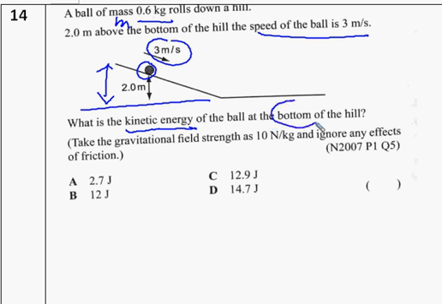At the bottom of the hill, it's talking about when it rolls down, it's going to hit somewhere here. So it's going to move somewhere and it hits here. So this is the question about its KE. So how much KE does it have at the bottom? They give me another information called gravitational field strength. So what is this 10 Newton per kg? This is actually the g, and not any effects of friction.